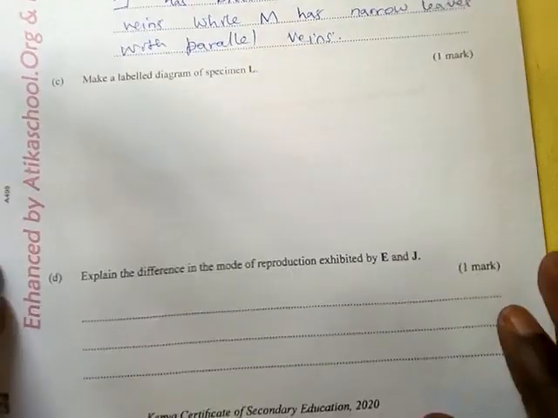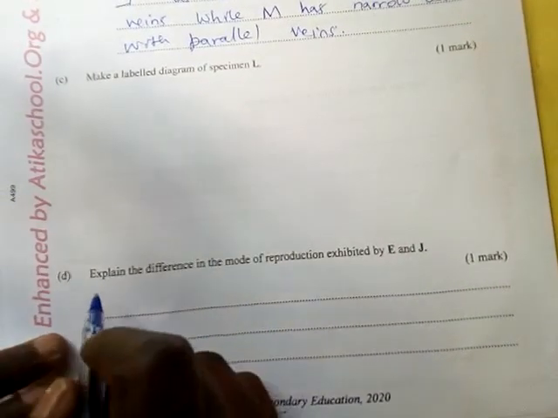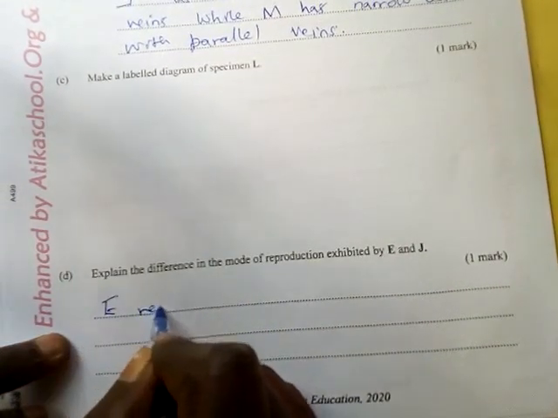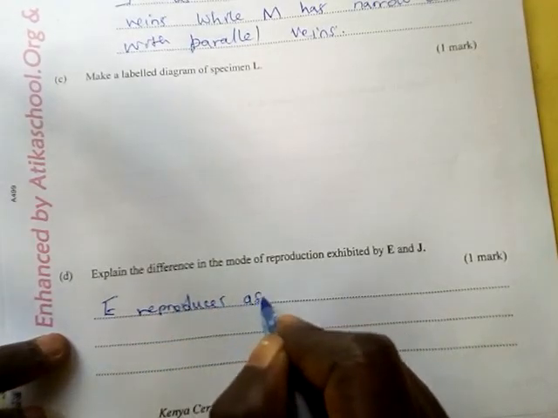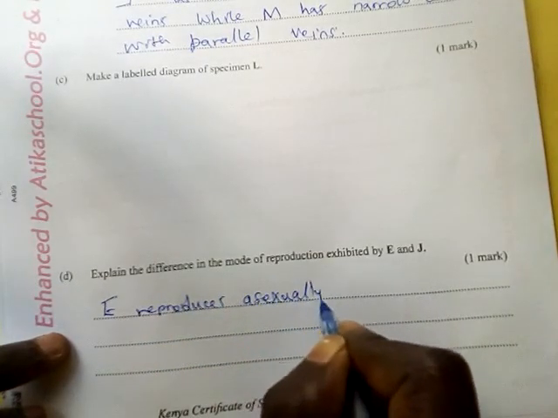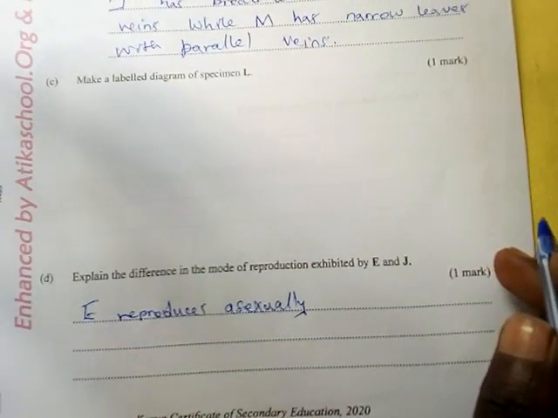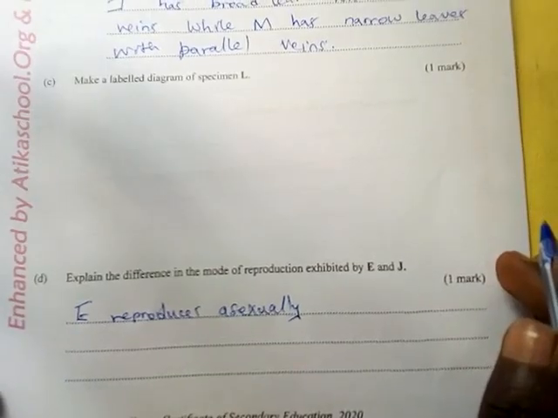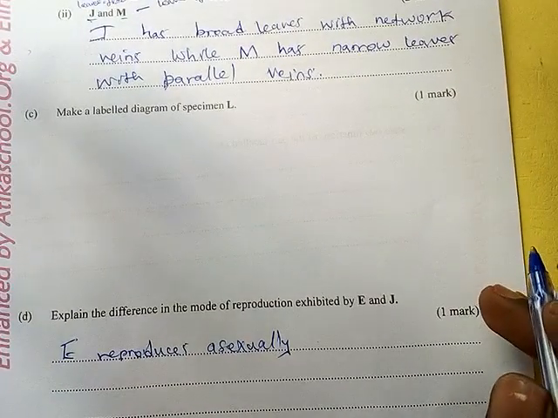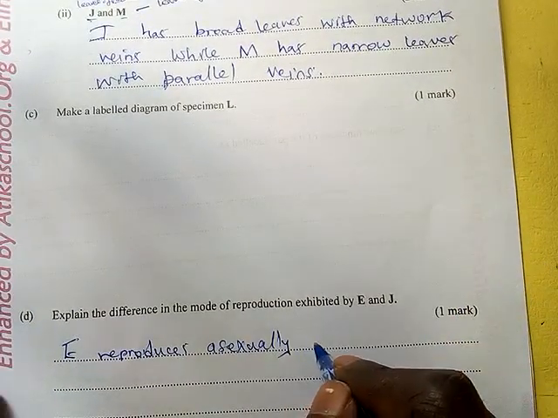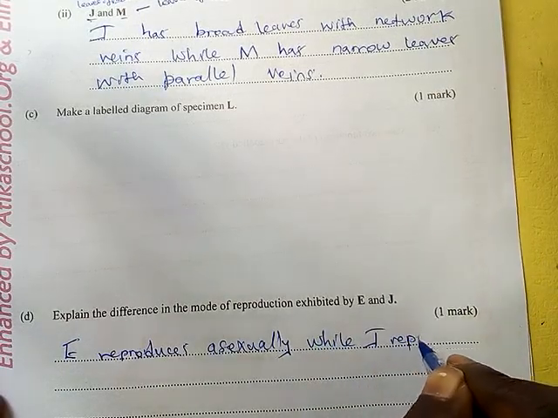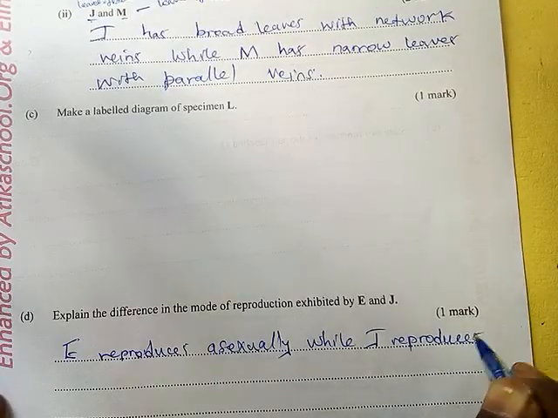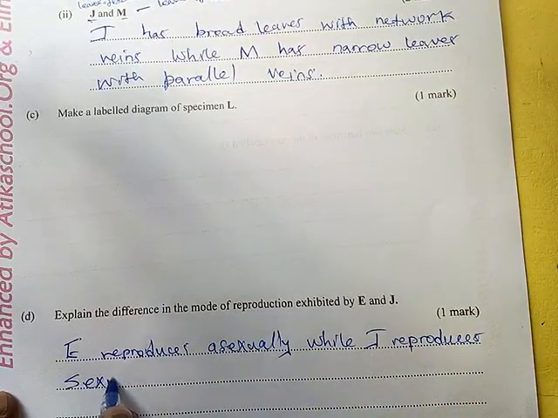Now we'll say the mode of reproduction: E reproduces asexually because it's from kingdom Fungi, while J reproduces sexually.